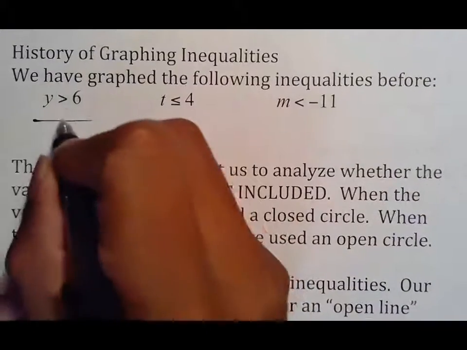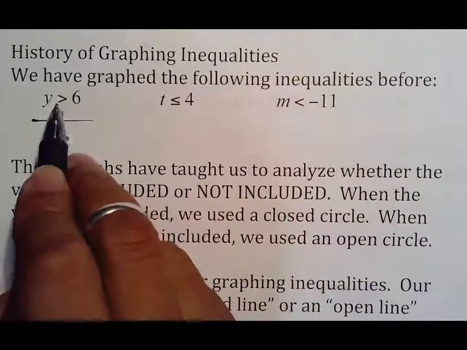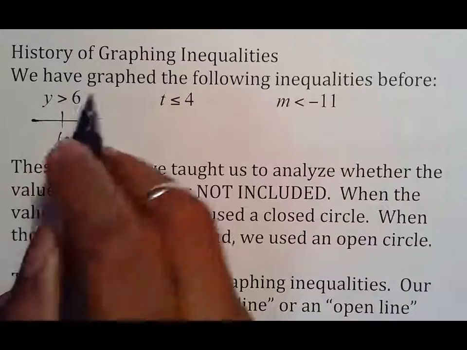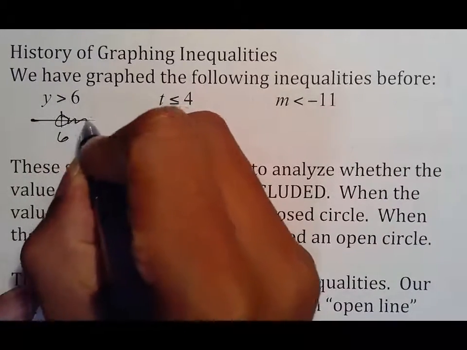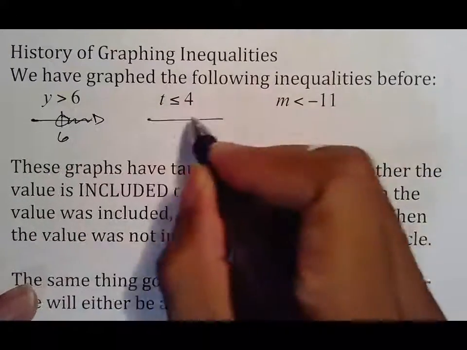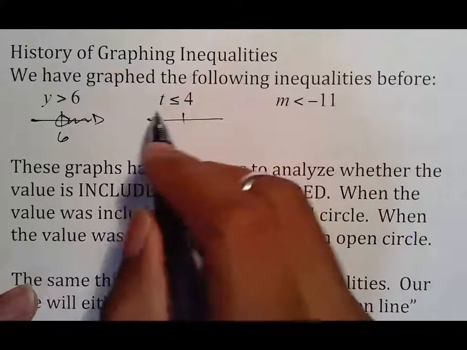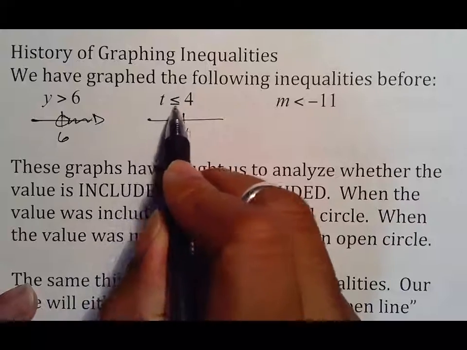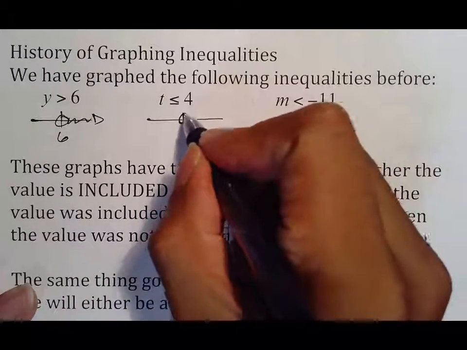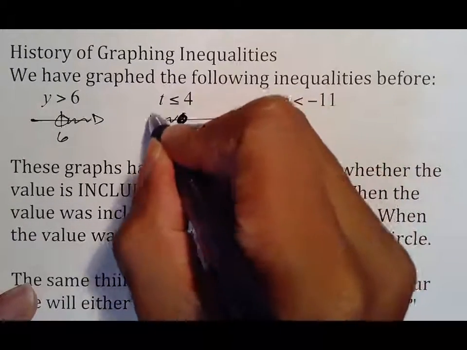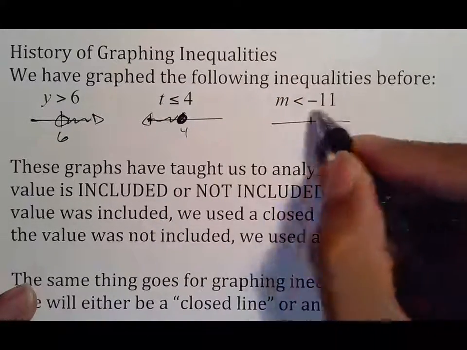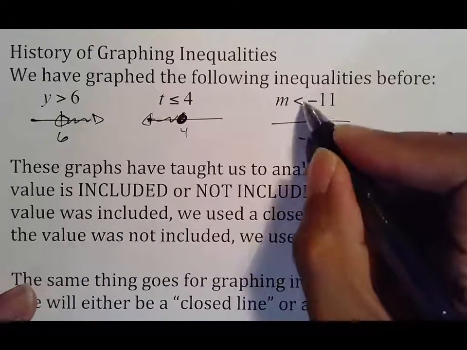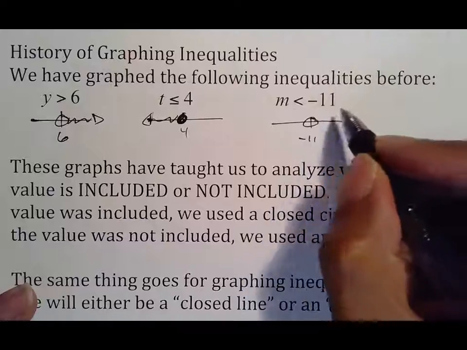We learned that y is greater than 6 means you put a 6 here. Because 6 is not greater than 6, it should be an open circle, and it should be pointing to the right. We've learned that when we do t is less than or equal to 4, that 4 is here. Because 4 is equal to 4, it means it's a closed circle because there's a line under it, and it's pointing to the left. M is less than negative 11. Again, negative 11 here. Because that's not got a line under it, it's an open circle.